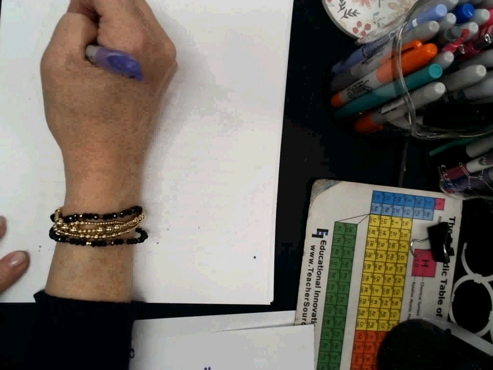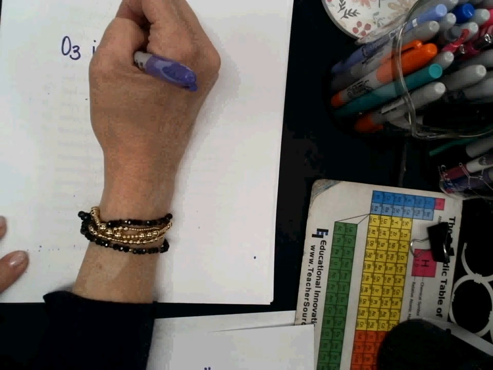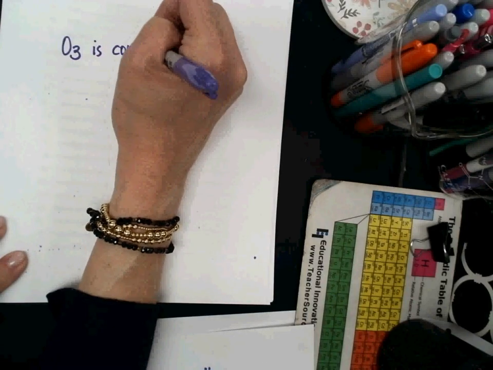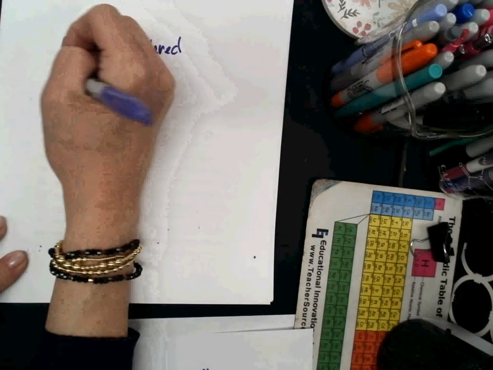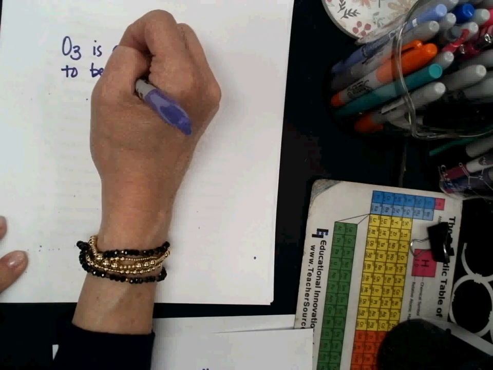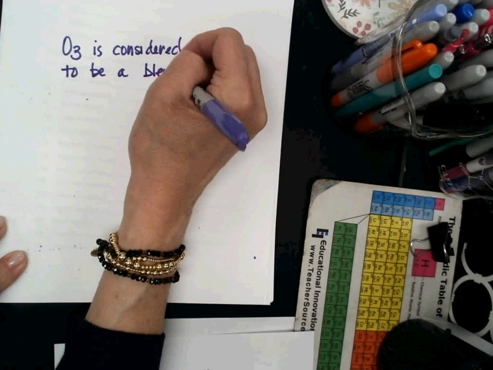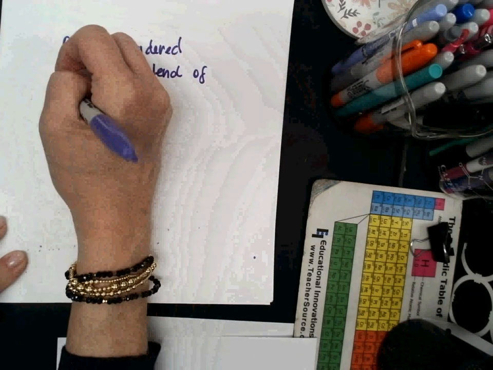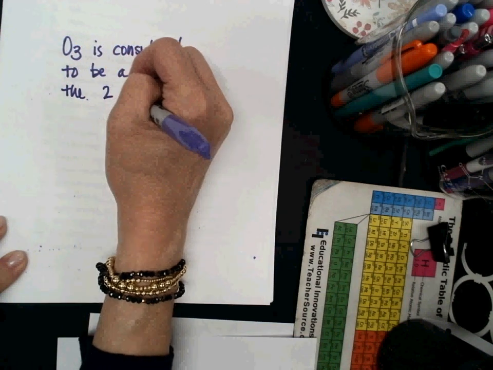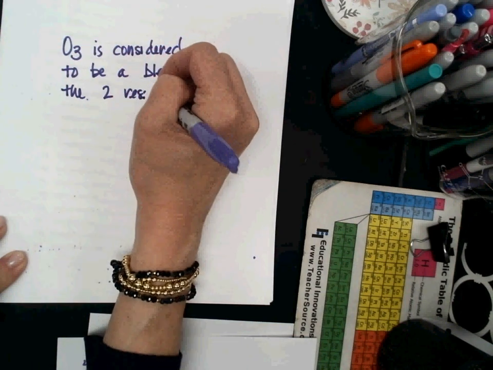So I would say that O3 is considered to be a blend of the two resonance structures.